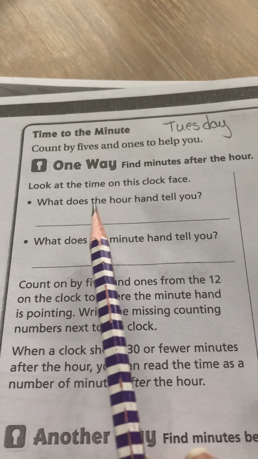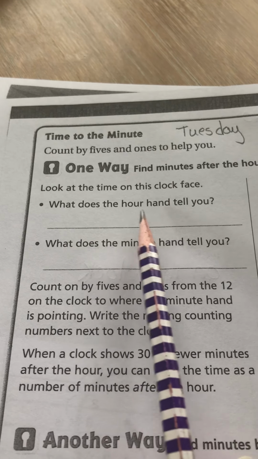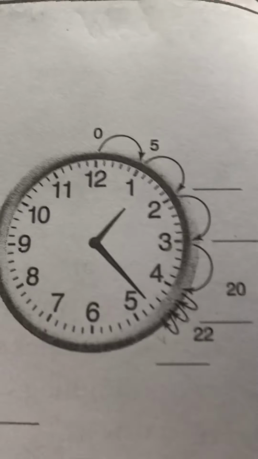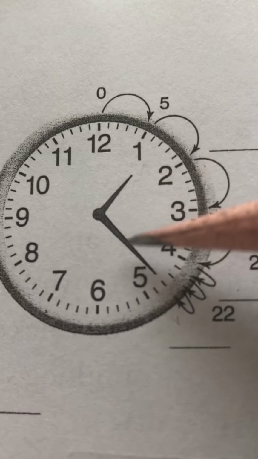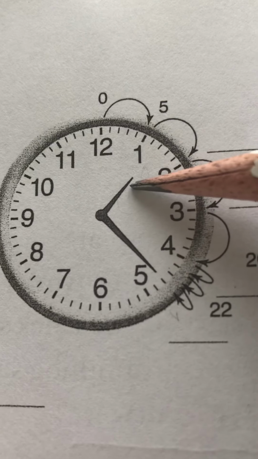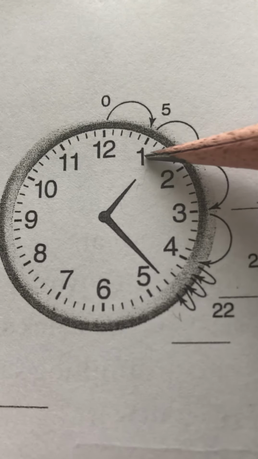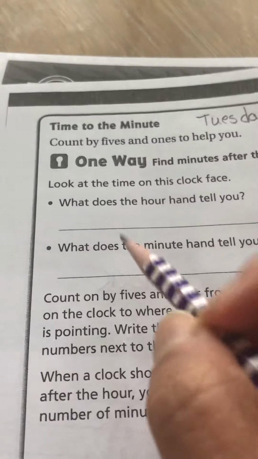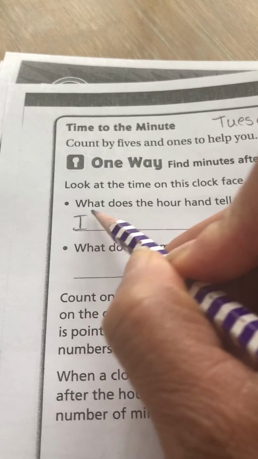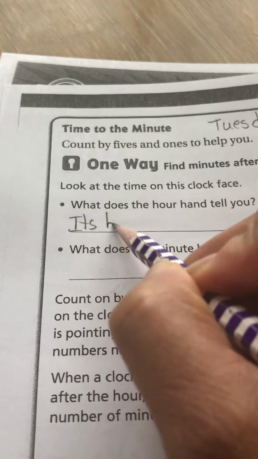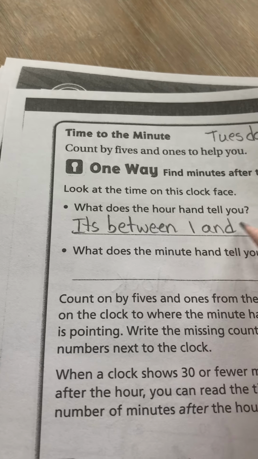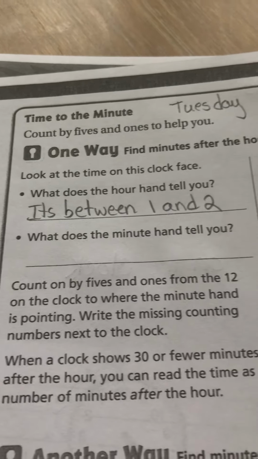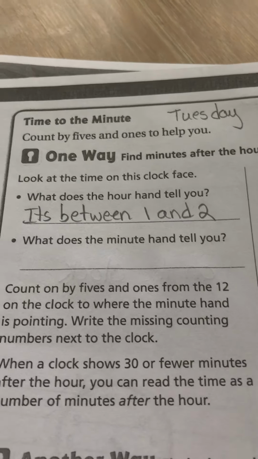It says, look at the time on this clock face. What does the hour hand tell you? Again, if I zoom in, we know the short hand is the hour hand. The long hand is the minutes. The short hand is between what 2 numbers? 1 and 2. So we're going to say that again. What does the hour hand tell you? It's between 1 and 2. Okay? Again, if you need to pause the video, if you think I'm going too fast, you can do that and then just pick up where you left off.